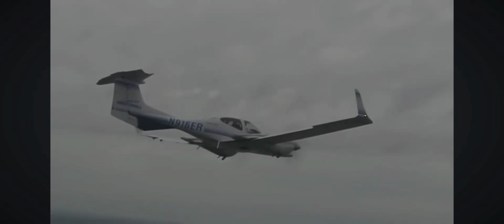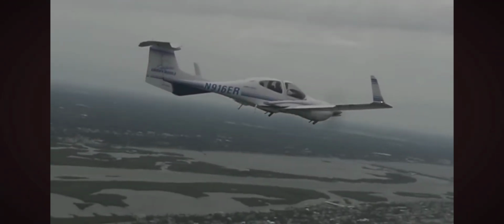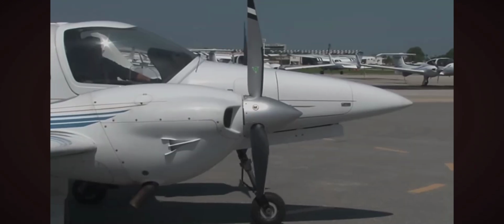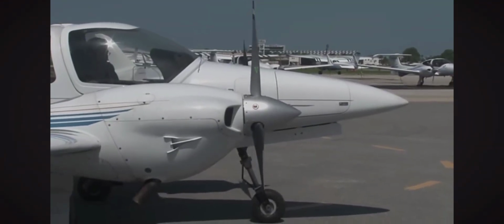The reason this propeller is called constant speed is that when throttle movements are made, the RPM, or speed at which the propeller is rotating, will remain the same. This is accomplished by rotating the angle of the blades, which allows them to deflect different amounts of air.